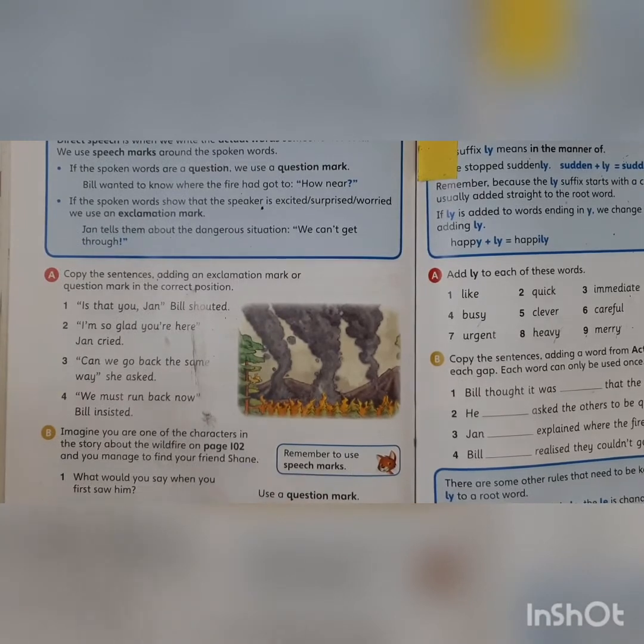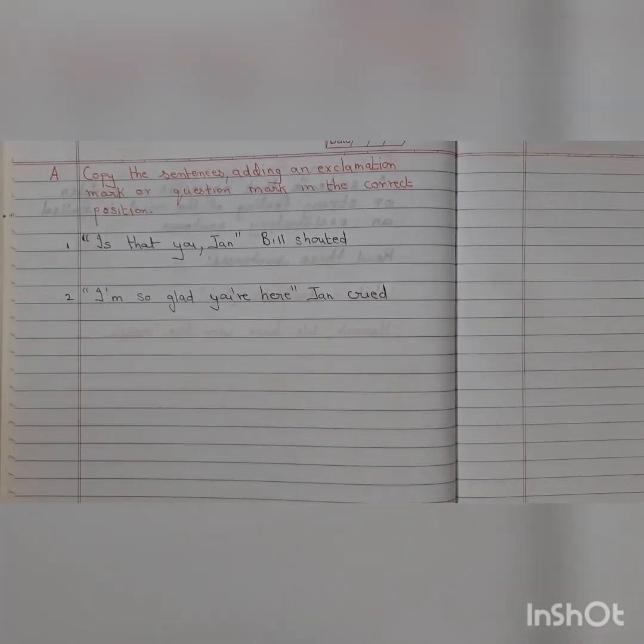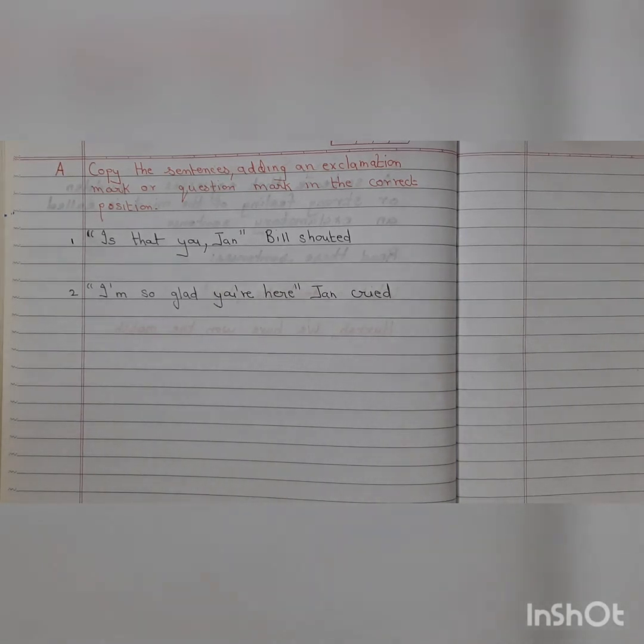So well, children, did you go through this and did you get the answers? I've written it down for you here. So let's see. Copy the sentences adding an exclamation mark or question mark in the correct position. Look at the first one, children. "Is that you, Jan?" Bill shouted. Is that you, Jan? Can you see my tone?